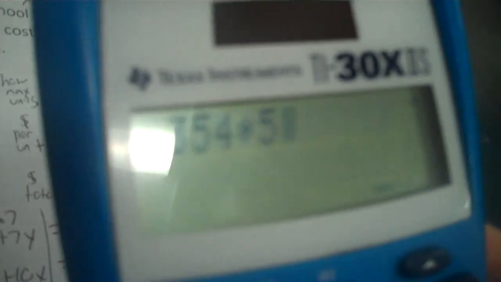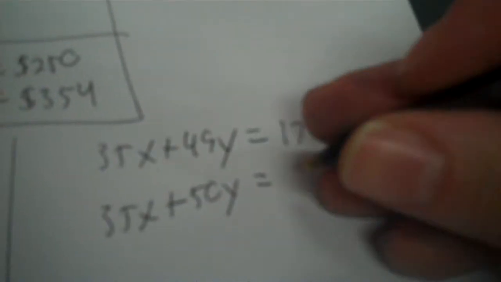None of them are the same, so you have to multiply. So times 7 and times 5, and then those will be the same, but I have to remember to multiply the rest of that by 7 and the rest of this by 5. So it's 35x plus 49y, and then 7 times 250 is 1,750. On the bottom, you're going to have 35x, 50y, and then 354 times 5 is 1,770.